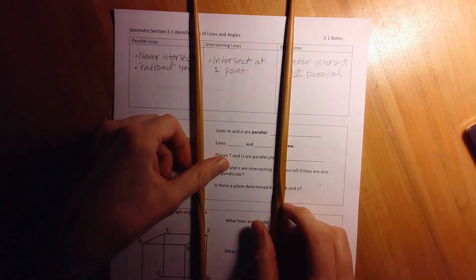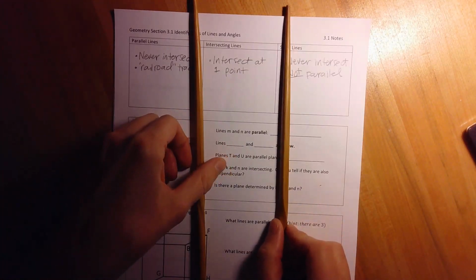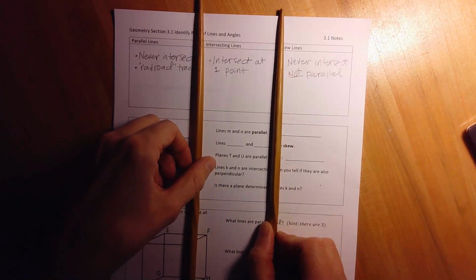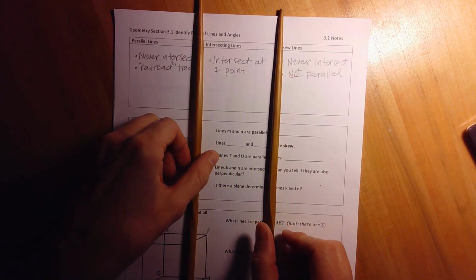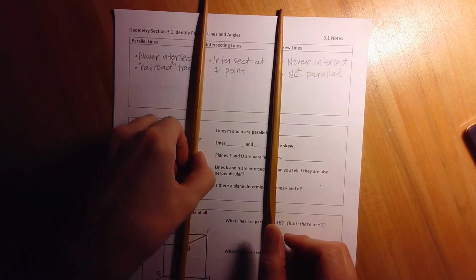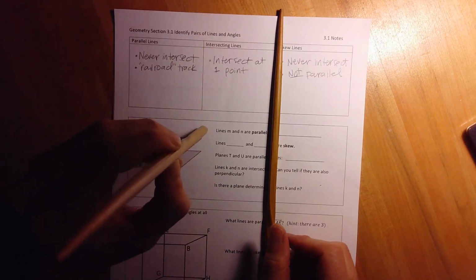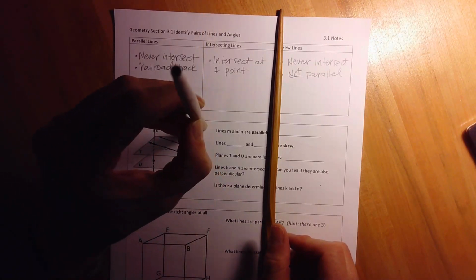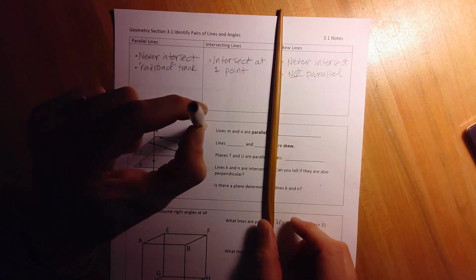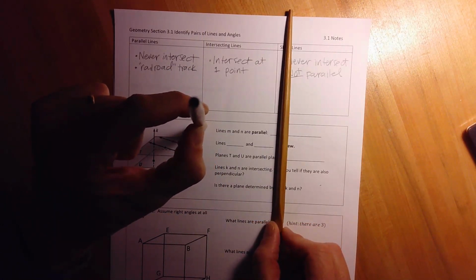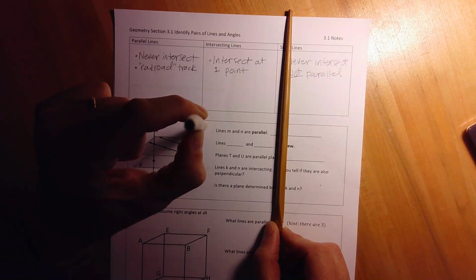Okay, I changed my camera angle. I'm getting fancy here, guys. Here is how you get two lines that never intersect but are not parallel. You have to take one of your lines and lift it like this. And these two lines are not parallel anymore, right? But they're never going to intersect.